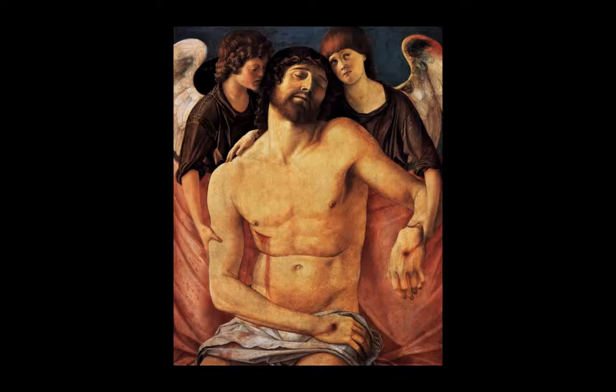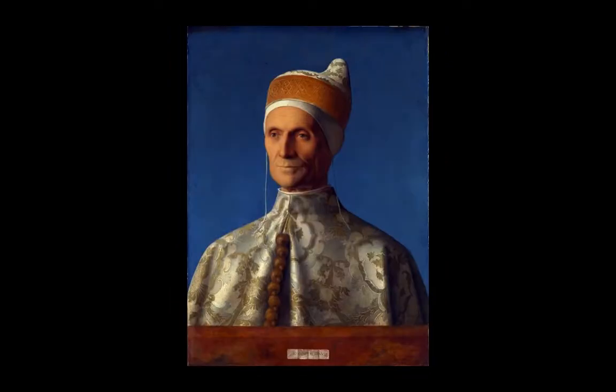The high Renaissance naturalism is subordinate to the worship that is characteristic of the Venetians, which is very much an East Roman piety. And his work miraculously is a synthesis of these traditions. And this is very clear in this fabulous painting.